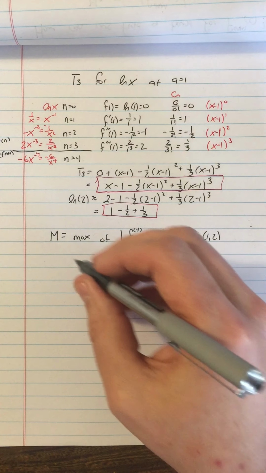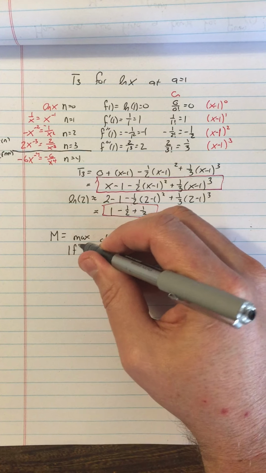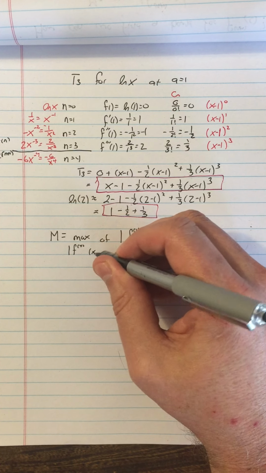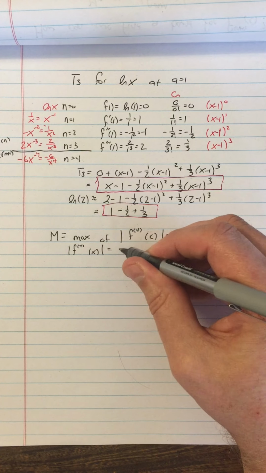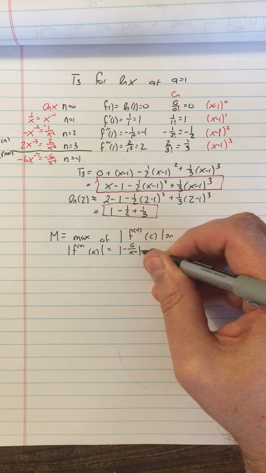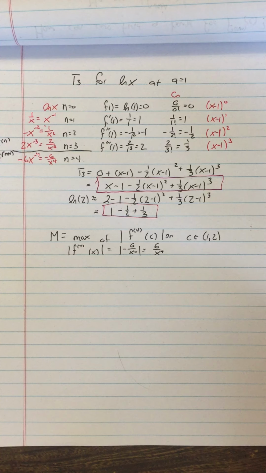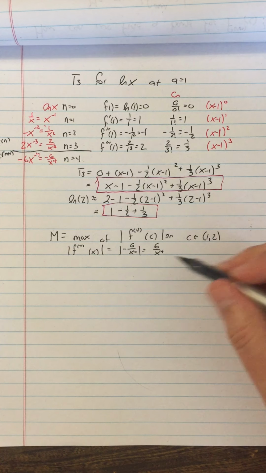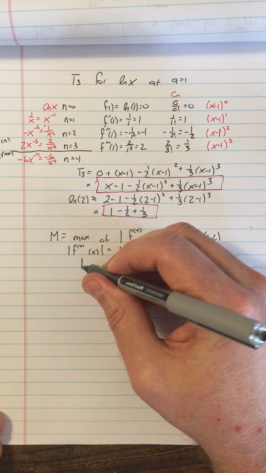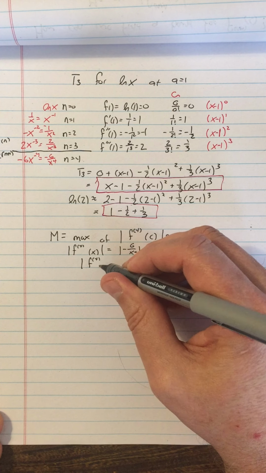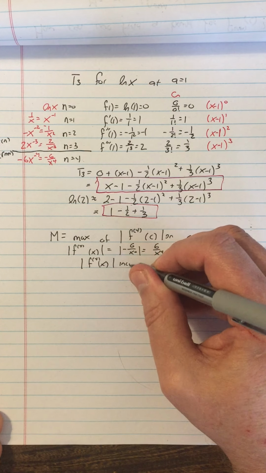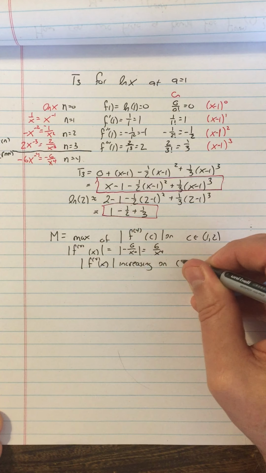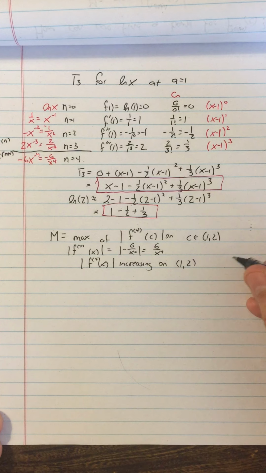All right, so here's what I know. From my table up here, the absolute value of the fourth derivative of x is the absolute value of negative 6 over x to the fourth, and that's equal to 6 over x to the fourth. You can think about this function. It's a decreasing function. As x increases, this function gets smaller, and it's always positive. So we observe that the absolute value of the fourth derivative of x is decreasing on 1 to 2. Since I have my interval 1 to 2 and a decreasing function, the maximum is just going to be the left endpoint.